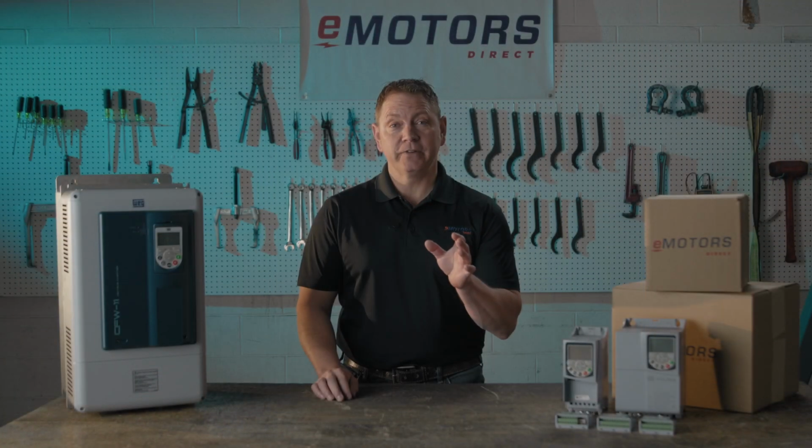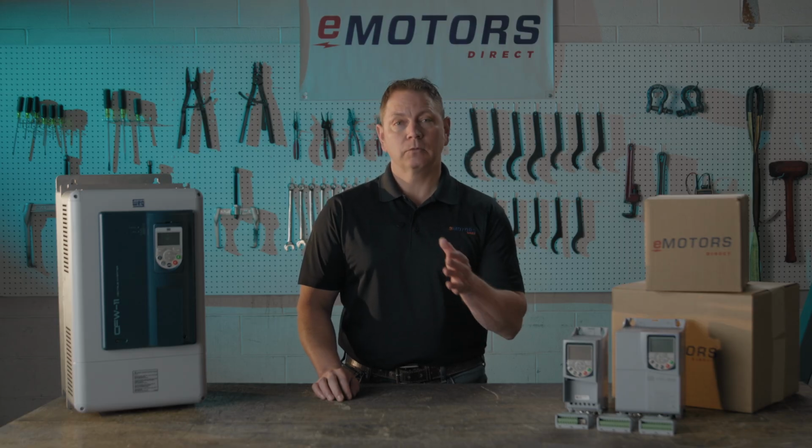This is not your standard VFD, and I'll walk you through the key features. These drives are perfect for OEMs, retrofitters, panel installers, and end users who want added value and advanced motor control for their application.